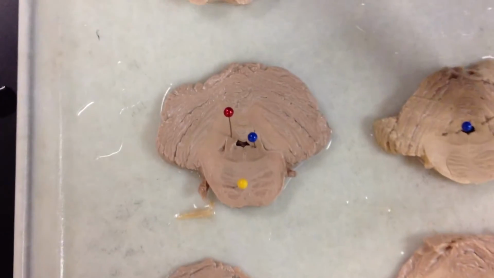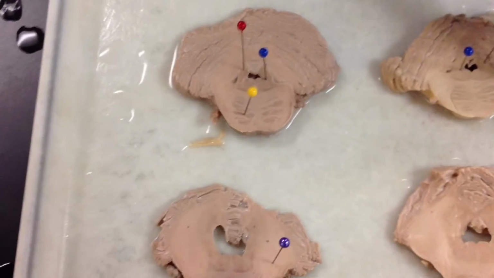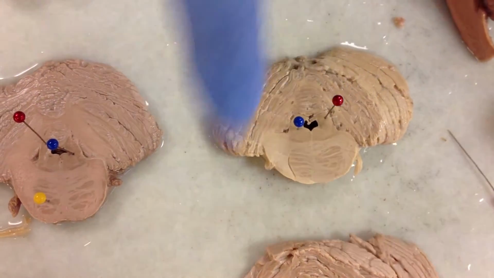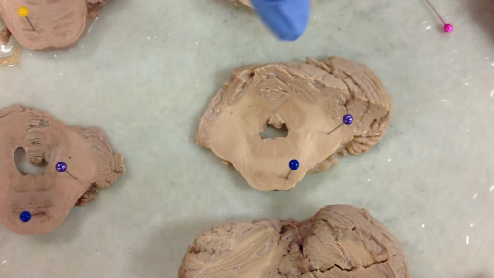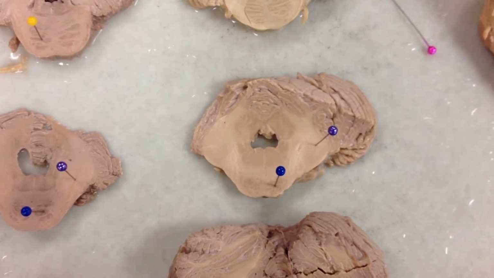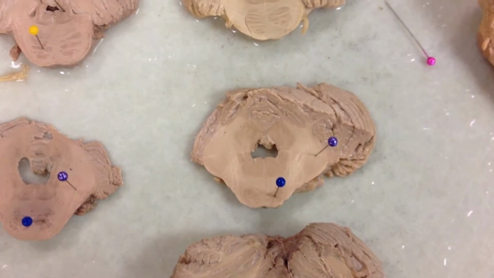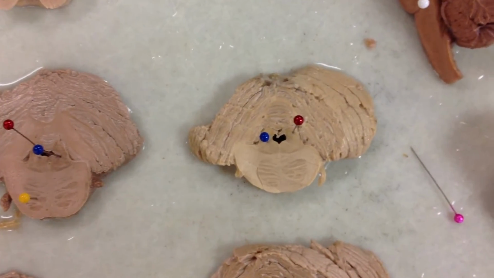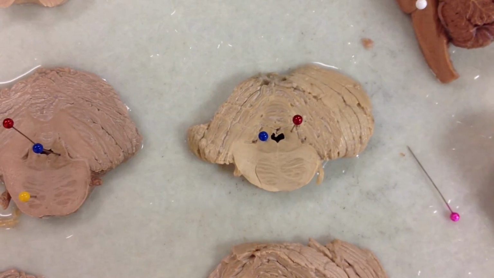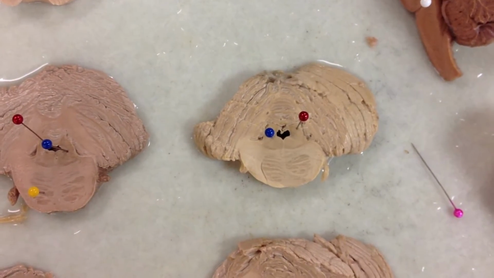Like you can see more of a better separation, especially on this one. Also, a better separation between the cerebellum and the pons. Compared to here, yeah, where there's no separation between the two. Alright, so caudal pons is going to be more continuous with the cerebellum, whereas rostral pons, like you said, there's a more definitive line between the cerebellum and the pons itself.